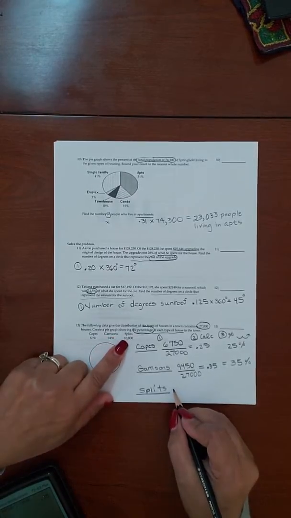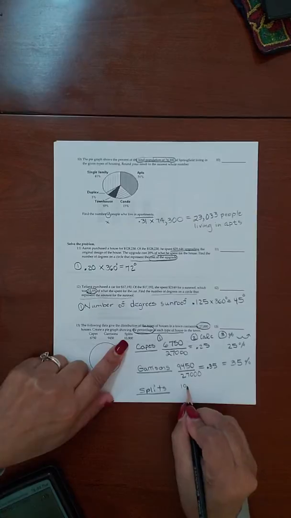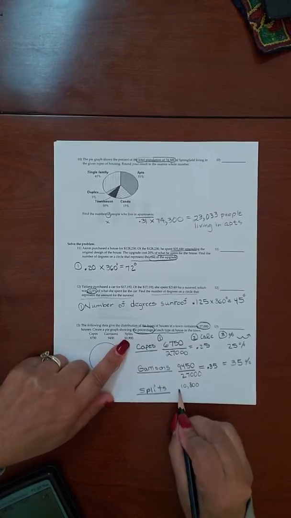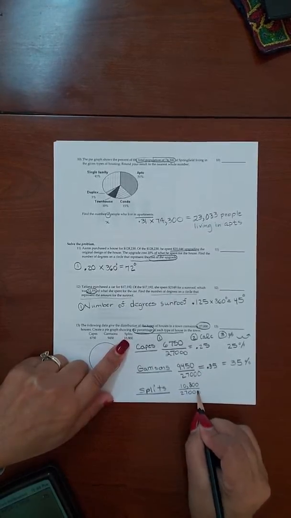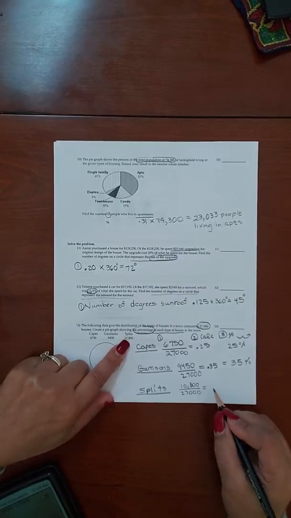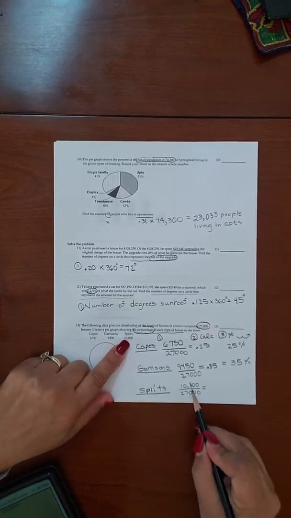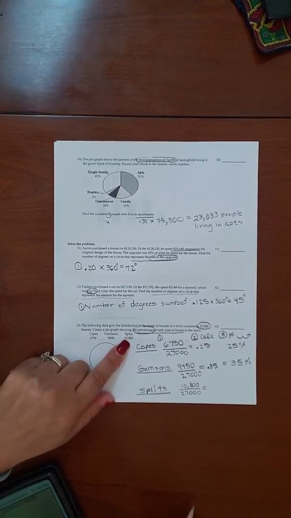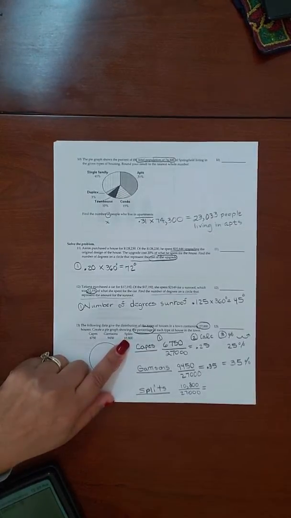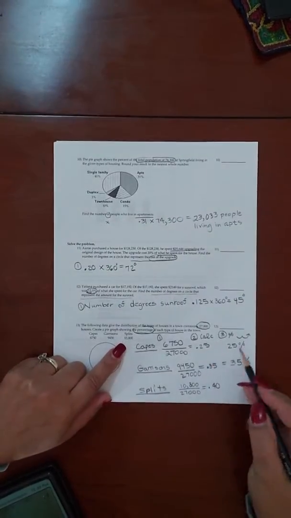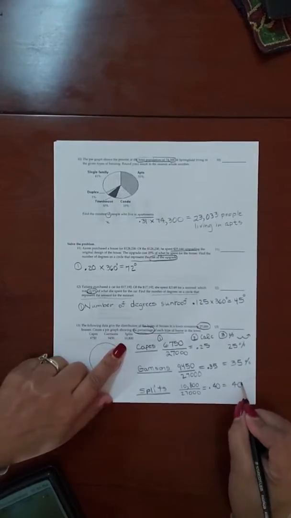Okay, last percentage are the split style houses. I'm going to take the number of items of interest, the split style houses, divided by the total number of houses in this sample. I'm going to put it in my calculator. Top divided by bottom. 10,800 divided by 27,000. I got 0.40. And that's equal to 40%.